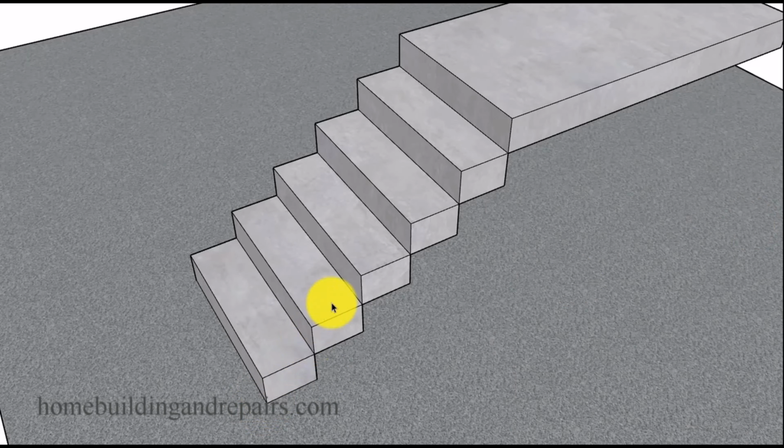So if that makes sense, you don't have to watch the rest of the video. However, if it does not, and you need one more example, I am going to provide you with one. So in this example, we're going to use 75 inches for our total rise, or the distance between the 2 floors. That would be the top of the lower level to the top of the upper level.